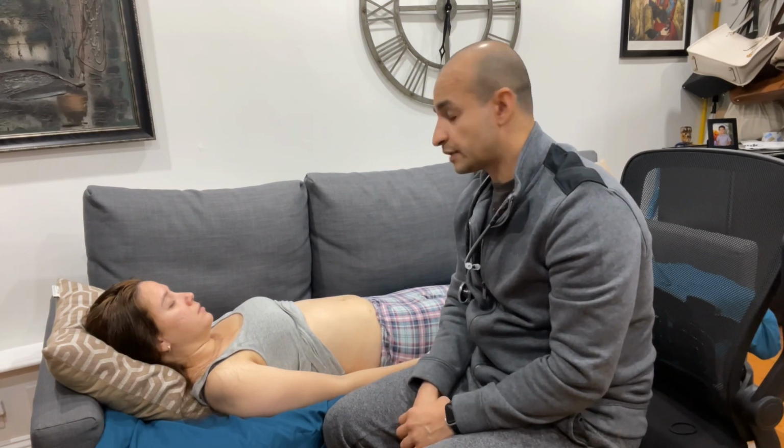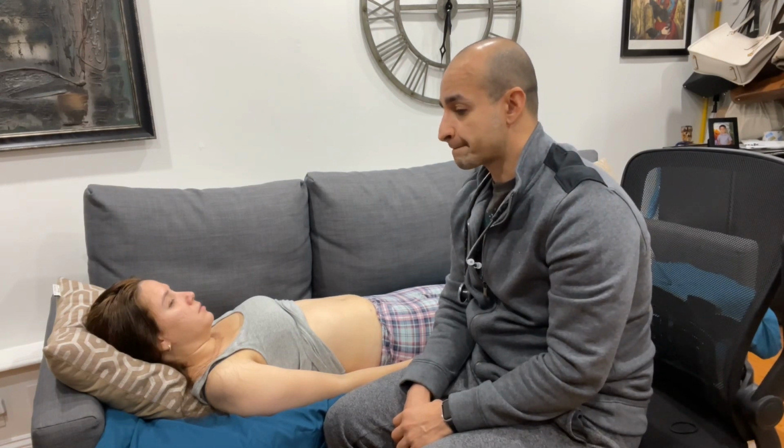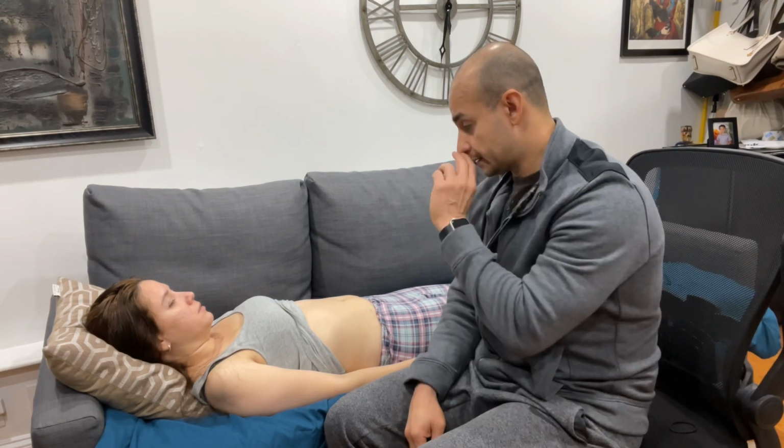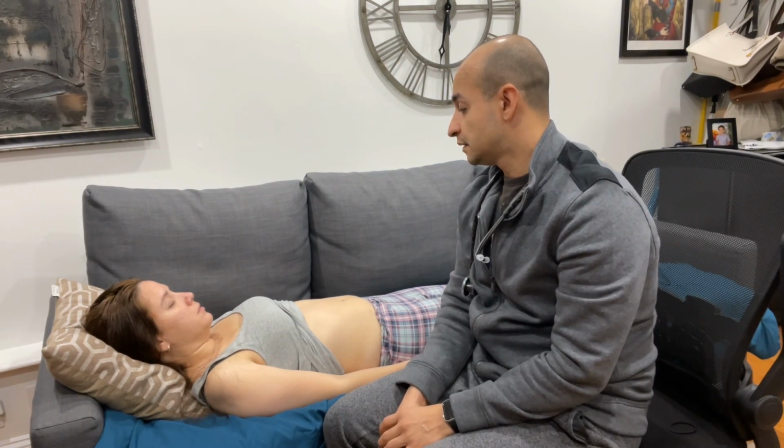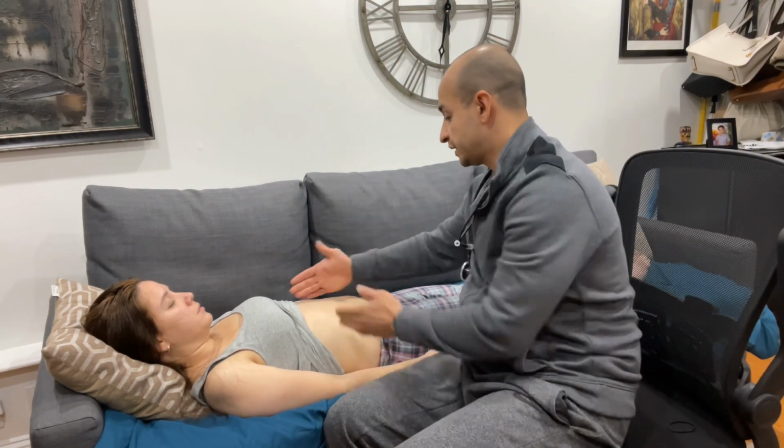There's no masses, no abnormalities in the abdomen. All the surrounding tissue and organs seem to be in normal sizes. Now we're gonna try to find and locate the aorta. The aorta runs to the left of the sternal part of the chest, so it's like around here.